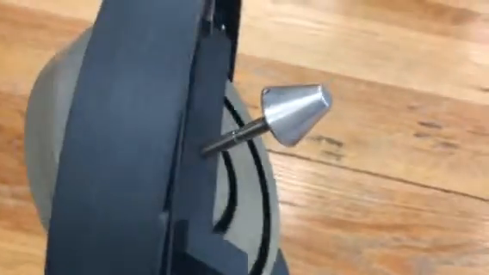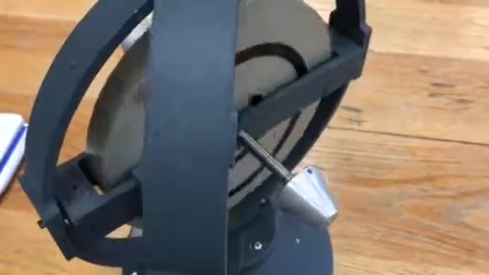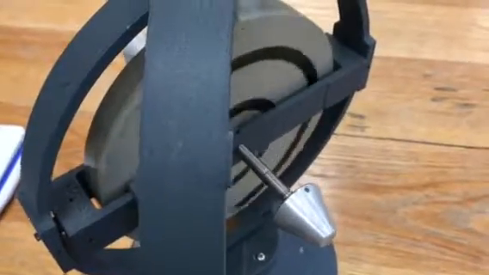But if I turn it off and then turn it back on, you'll see it precess and start to precess. And nutate.